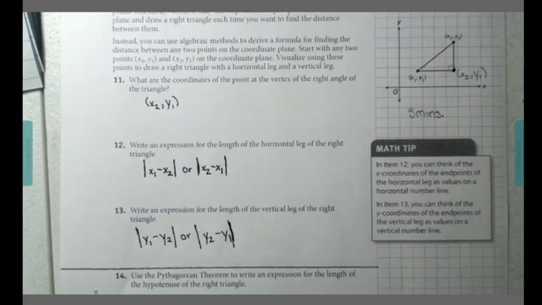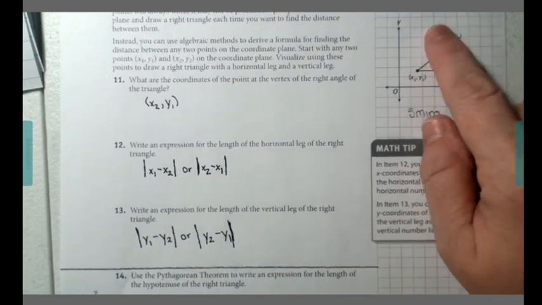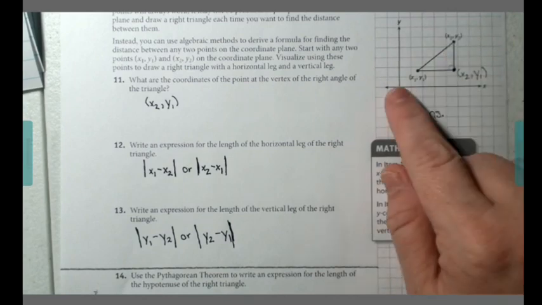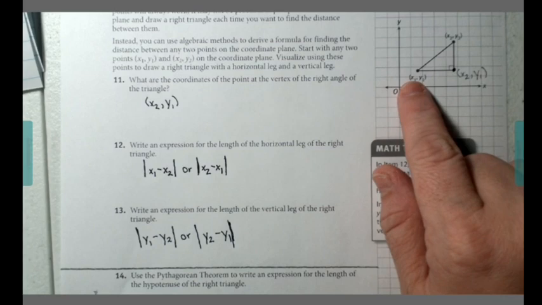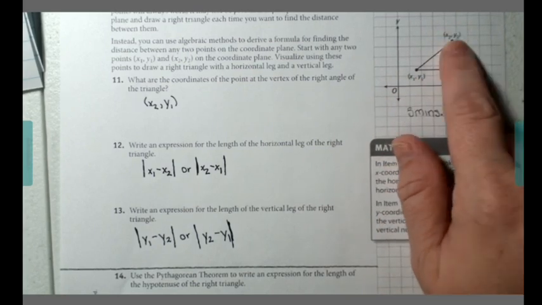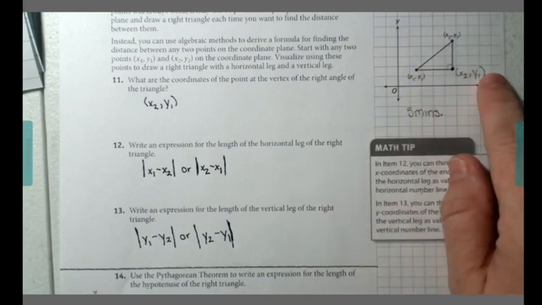As you can now see, the answers to questions 11 through 13 have now been provided. You'll see that in question number 11, I use the x coordinate of the top point, or the second coordinate, and I use the y coordinate of the first point, because remember, the x is the same on your vertical line and your y is the same on the horizontal line.